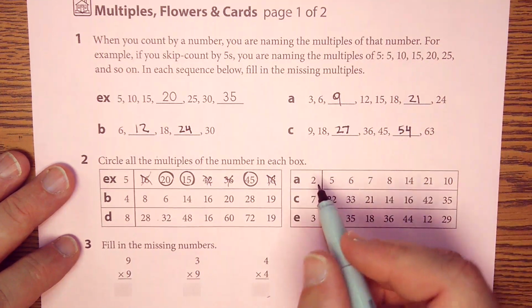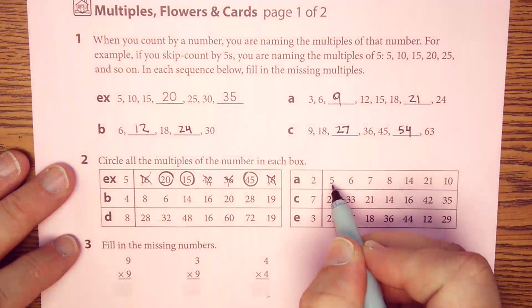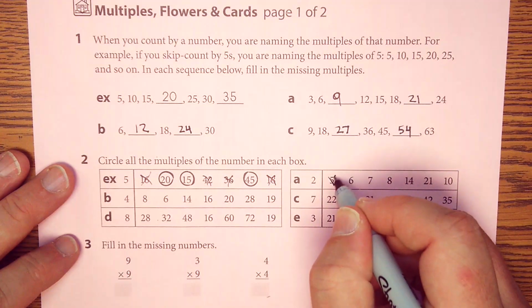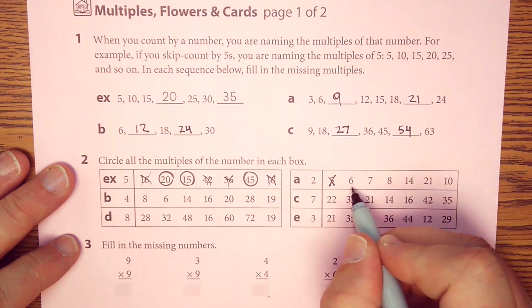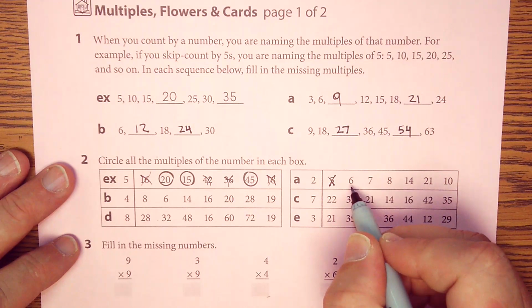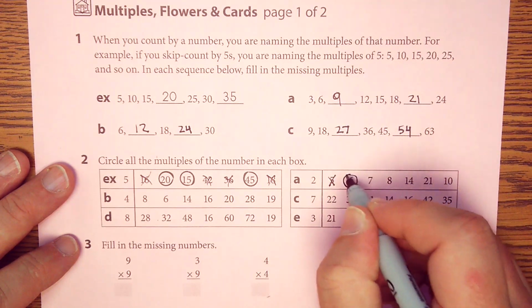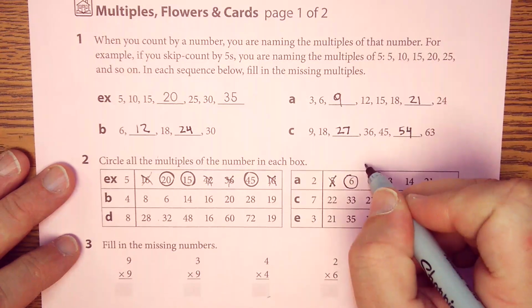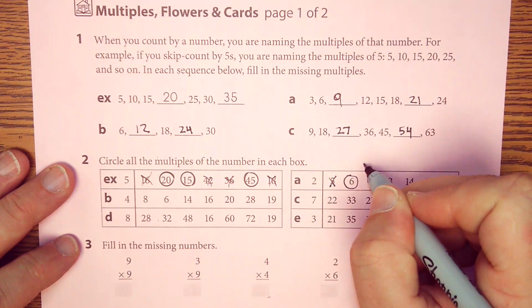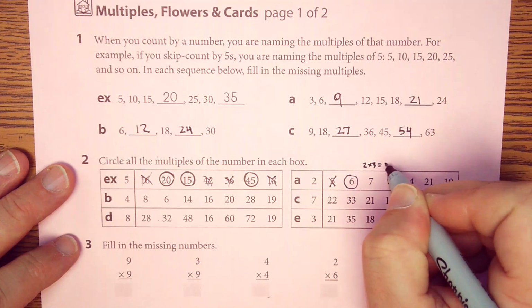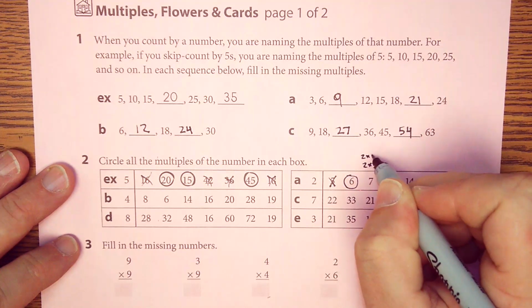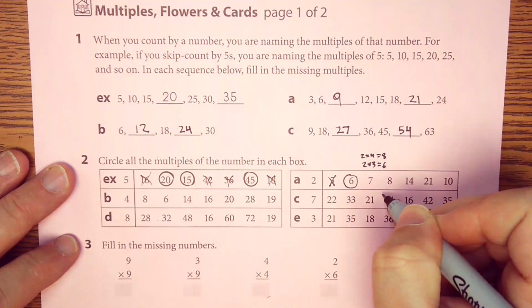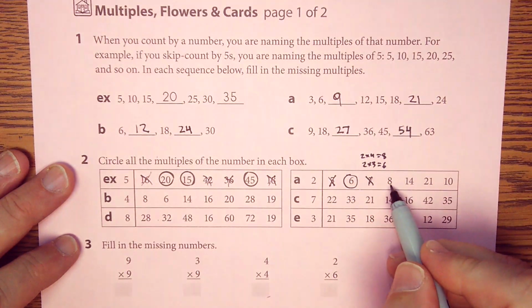Okay? Now, if you go across, can I take 2 times a number and get 5? No, I cannot. Can I take 2 times a number and get 6? Yes, I can. I can take it times 3. 7, no. 2 times 3 is 6. 2 times 4 is 8. Nope, can't get to 7. Oh no, I just did the answer.